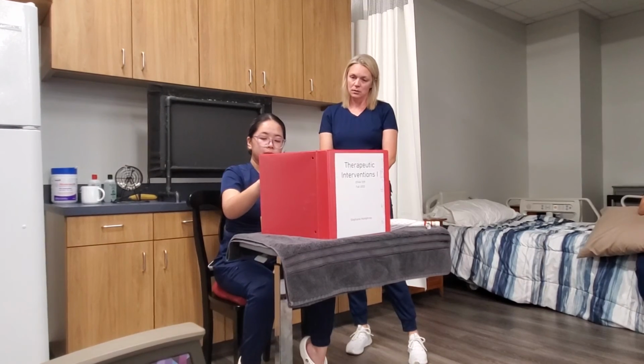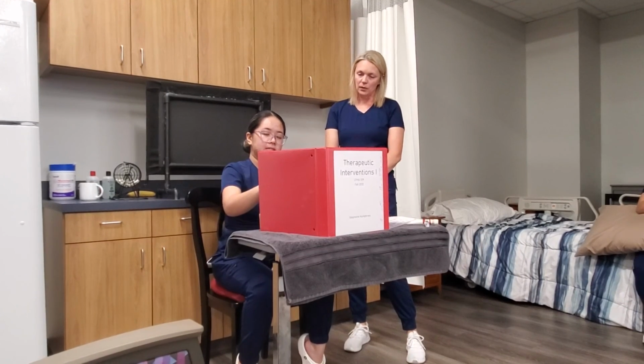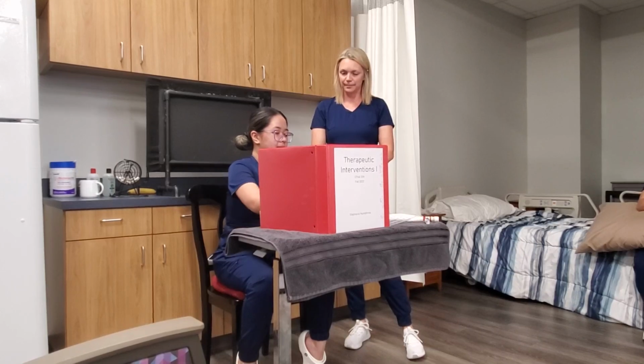I can move my wrist more now. Do you feel like it's better? Yes. Great. I'm glad that the contrast bath helped. Thank you.